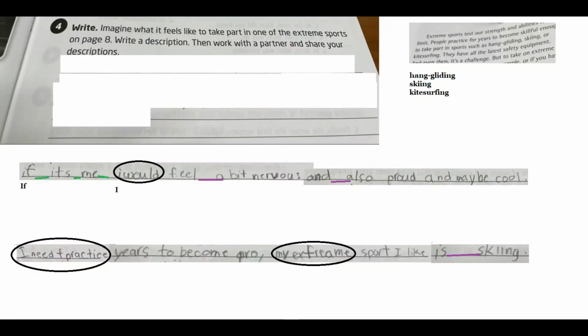Punctuation, punctuation, punctuation! In the next part, he says, my extreme sport I like is skiing. So we can't use the possessive my because this extreme sport isn't his. We can't use a possessive. What should it be? If you said the, that's correct.